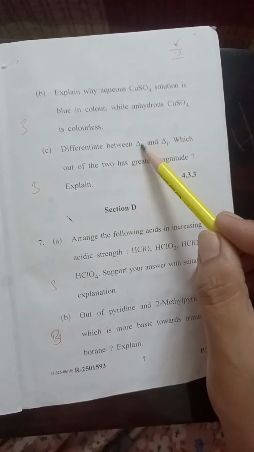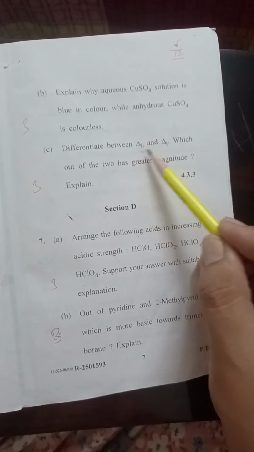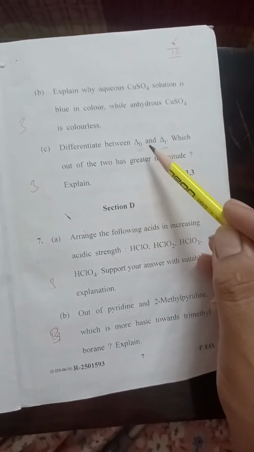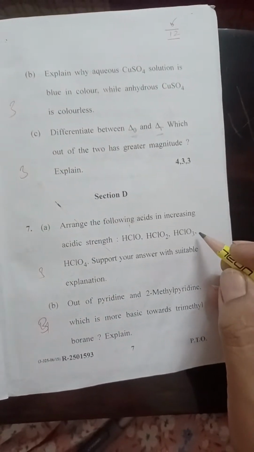Difference between delta naught and delta t. So this refers to the crystal field splitting in the octahedral complexes and in the tetrahedral complexes. And which one is greater? So delta naught is greater, and you have to explain the relation between them. Again, very much expected question.